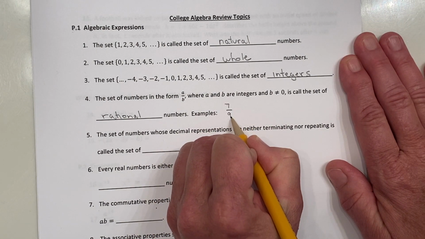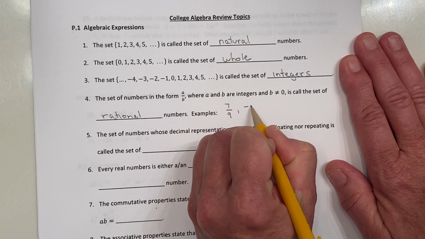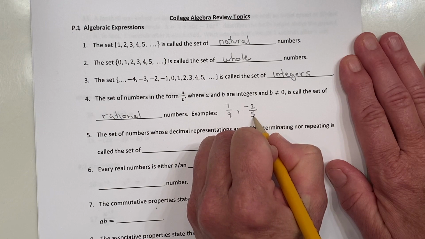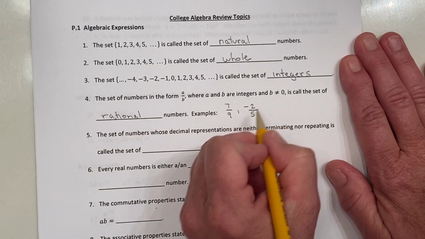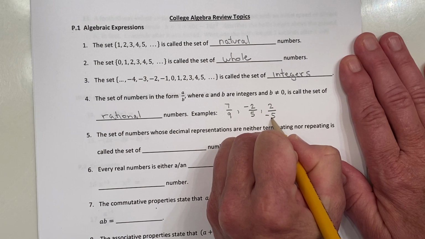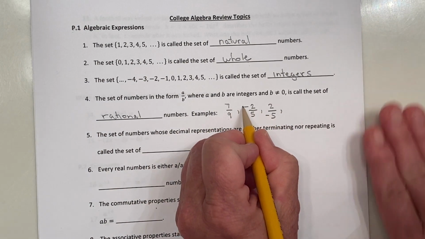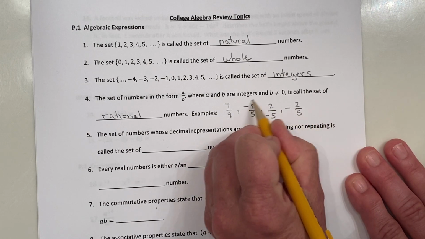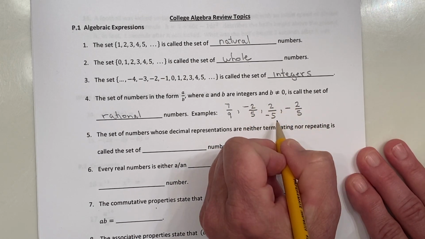Notice that 7 and 9 are both integers. Perhaps we have -2 divided by 5. We have 2 integers. That satisfies a rational number. It could be that the 5 is negative. And also, as a reminder, the placement of this negative sign could be out in front of the total fraction. So all 3 of these rational numbers represent the same value.